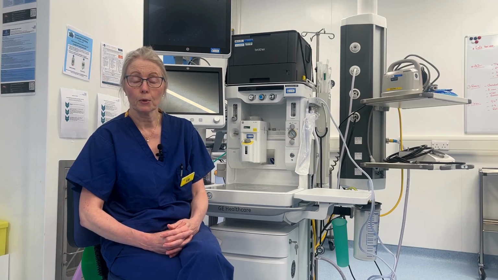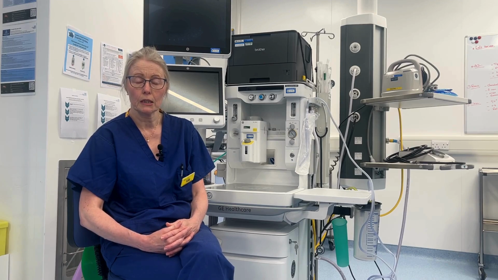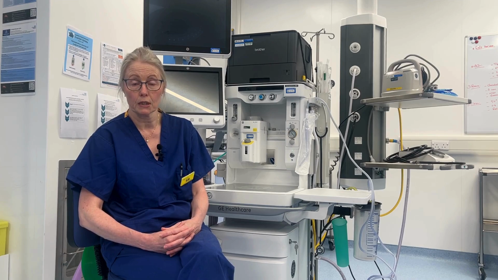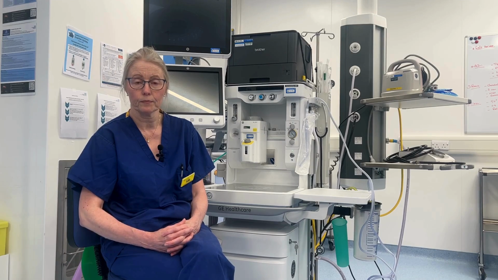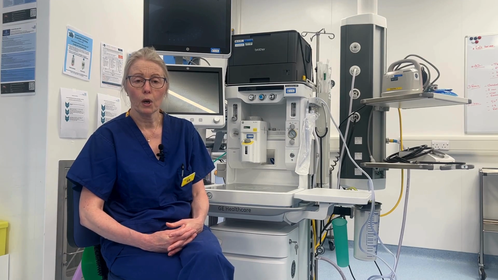We'll perform our safety checks and then we'll attach the standard monitoring. And for most patients and for the majority of procedures, that will be 3 dots on the chest to see what the heart is doing, a blood pressure cuff, and a peg on your finger to look at your oxygen levels.